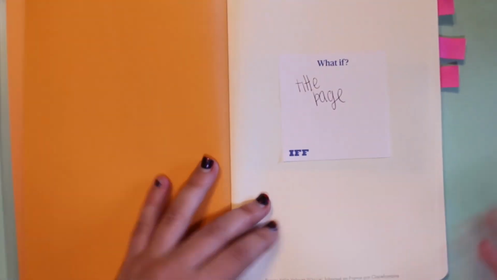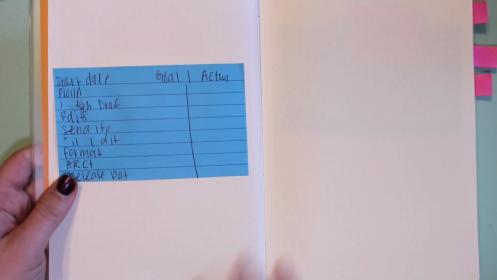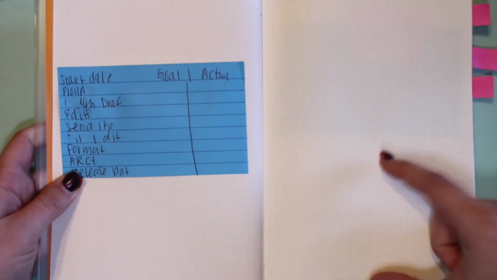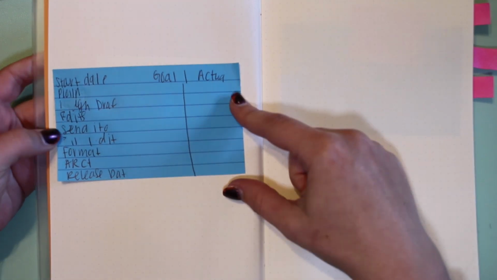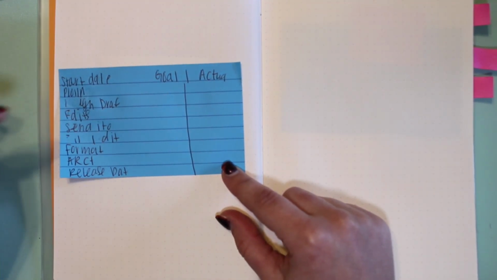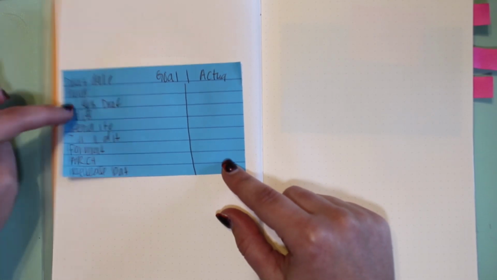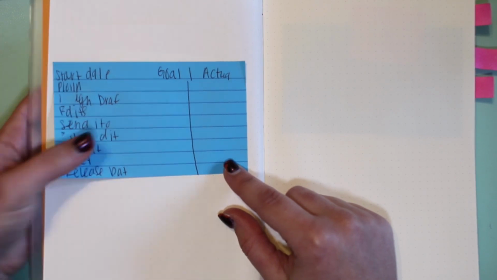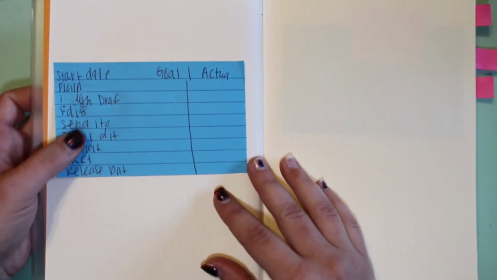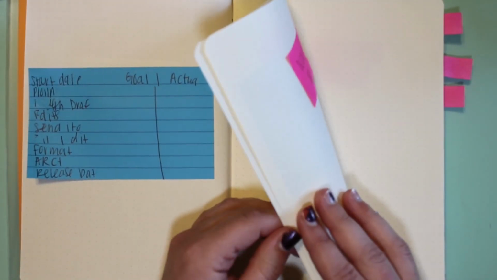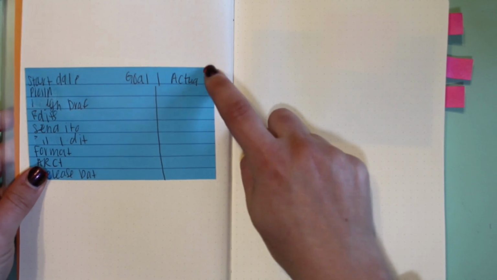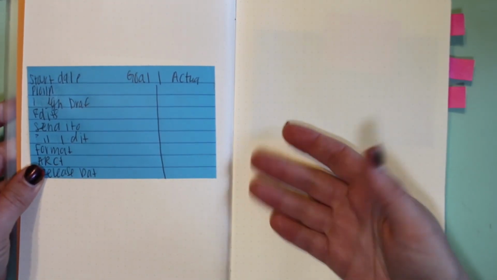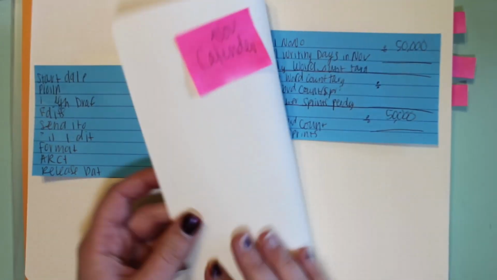But okay, title page, pretty simple, right? Then this is where I'm going to do 4 blocks. So what I'm having is the start date, when I'm plotting, rough draft, edits, send to editor, final edits, format, arcs, and release date. So goal and then the actual, so I see a timeline, right? Because I need to plan it out so that I'll be doing one while the other, so I'm going to have to stagger when it comes to plotting because I have 4 stories, so it's going to be kind of tricky, but we'll see how it goes.